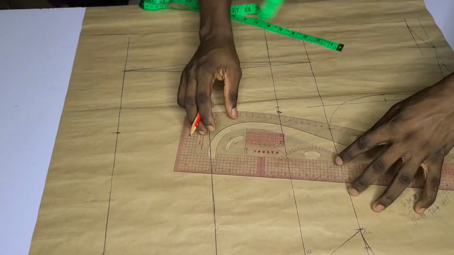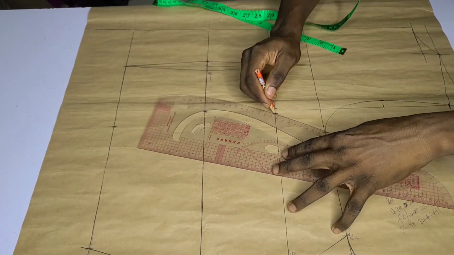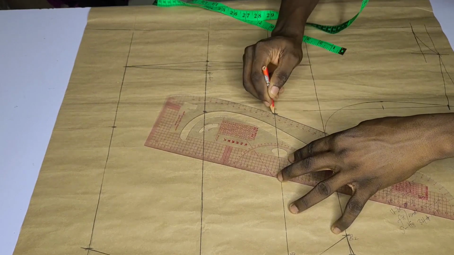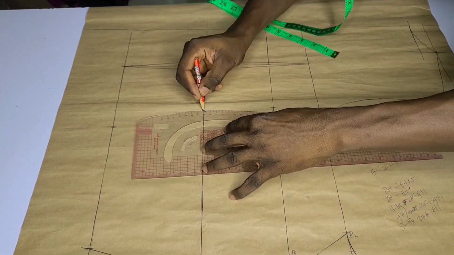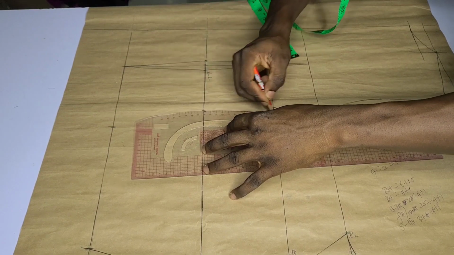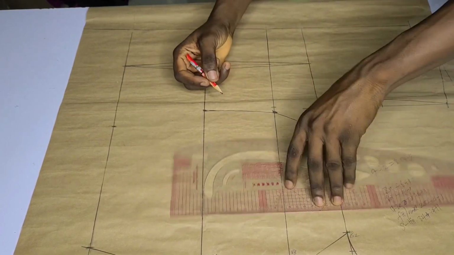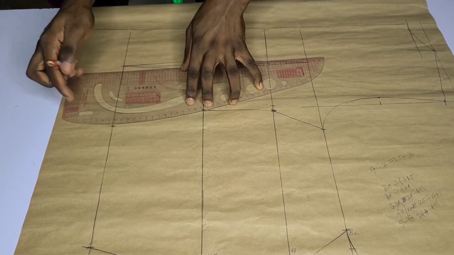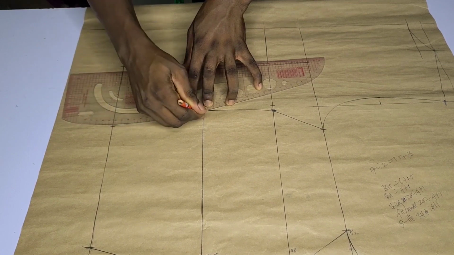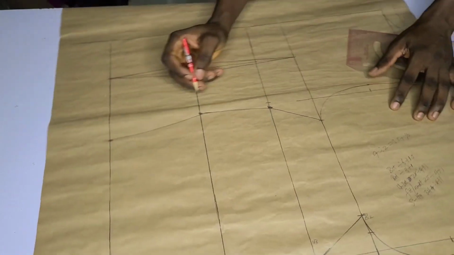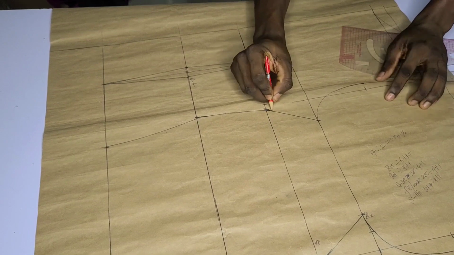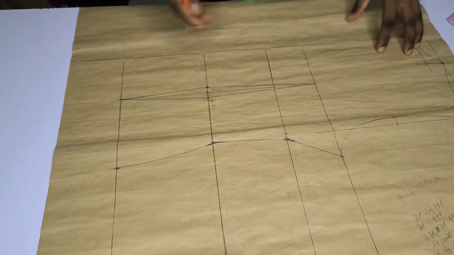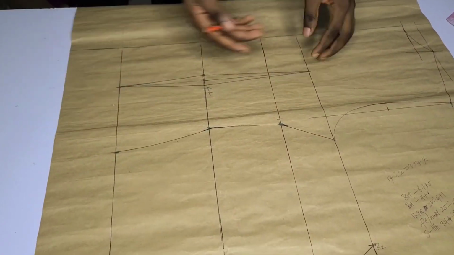So after doing that, all we have to do right now is to get our curve to connect all the edges together. All the points we have, connect them together. So alright guys, as you can see, we are done.